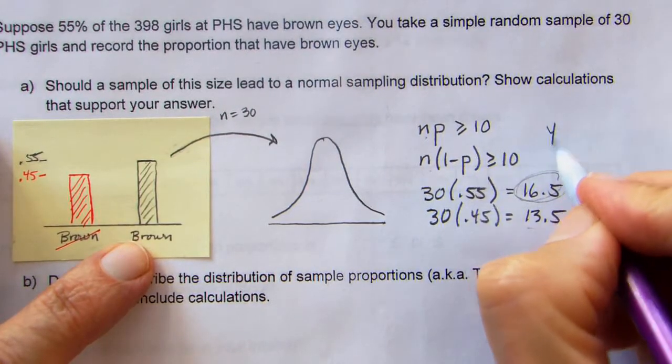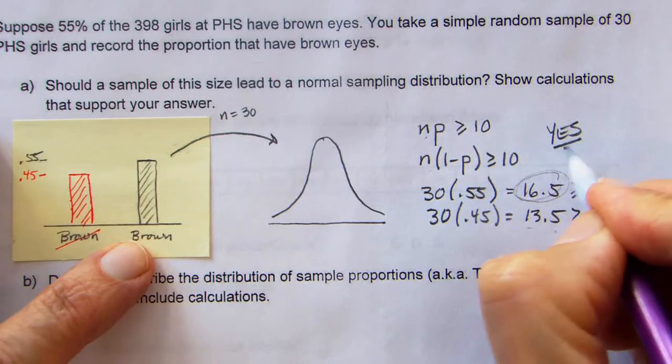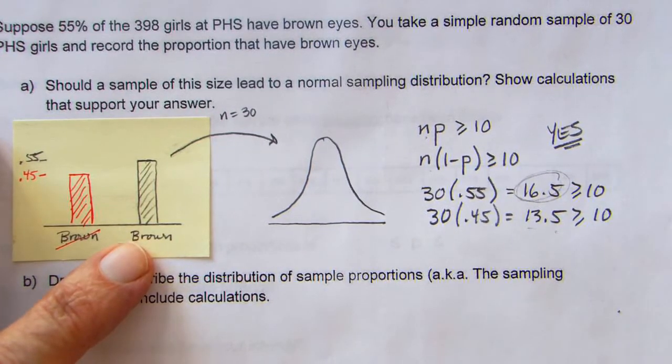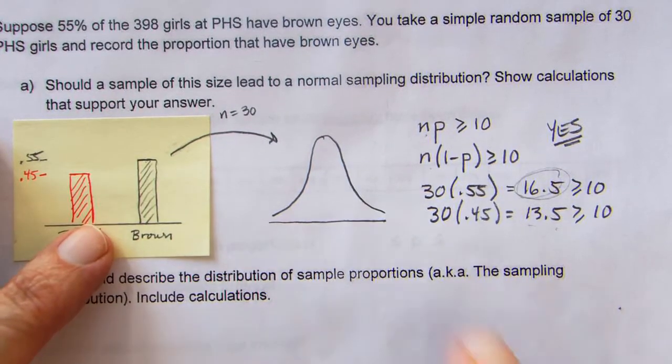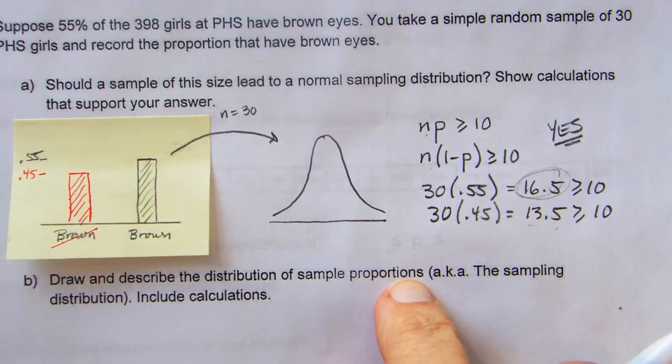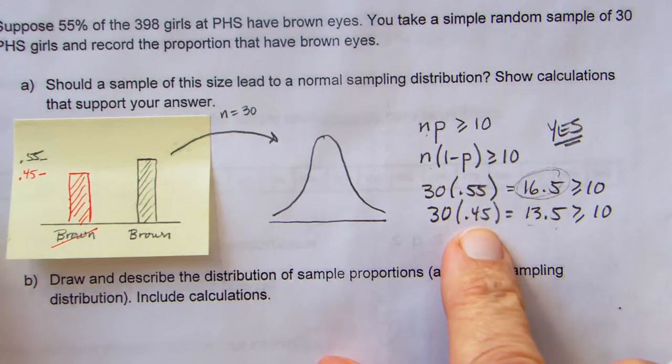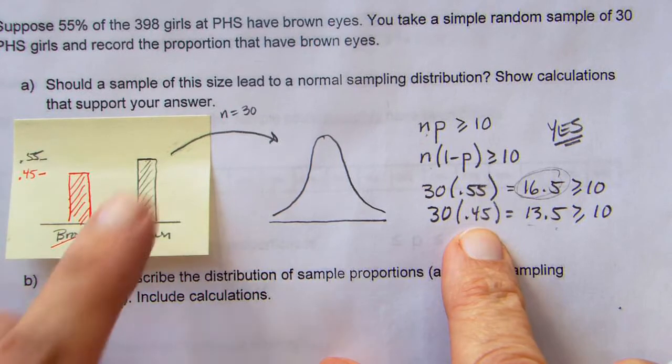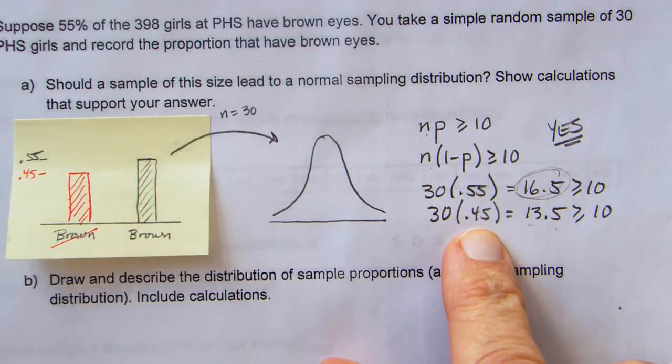In this case, can we assume a fairly normal sampling distribution? Yes, we can. The sample of 30 is large enough. A sample of 20 may not have been large enough: 20 times 45% is only 9. So we needed to sample closer to 30 than 20.